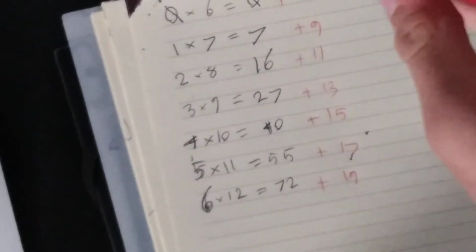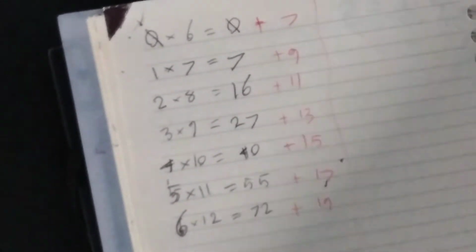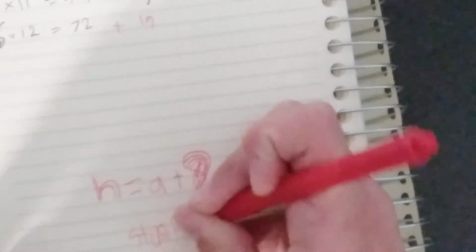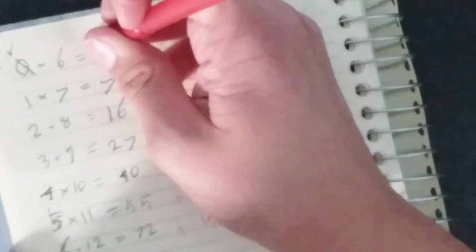So these are definitely not some set of random numbers. These are all odd numbers, and they're starting at 7 and increasing by 2. So I've created a formula to map this out. N equals A plus 2, starting at 7. In this equation, N represents the number.